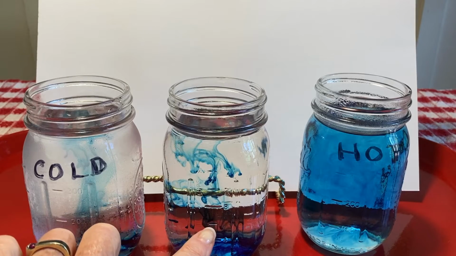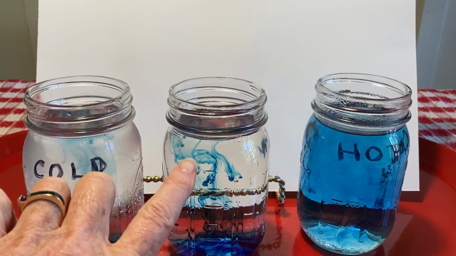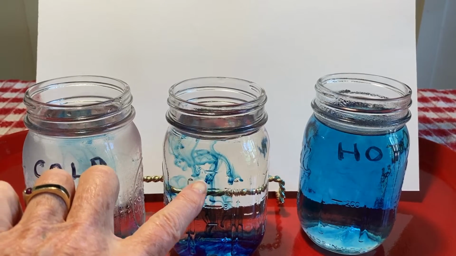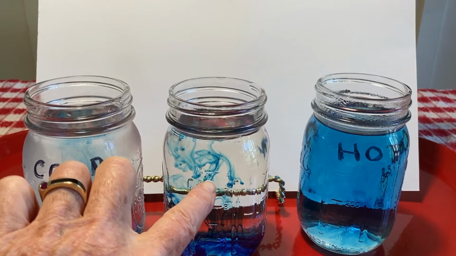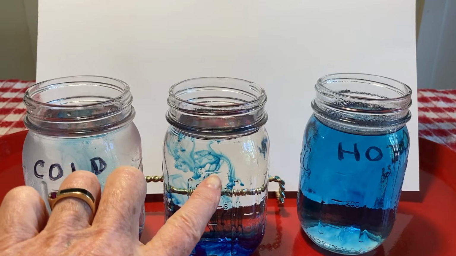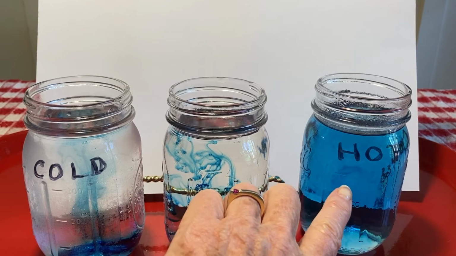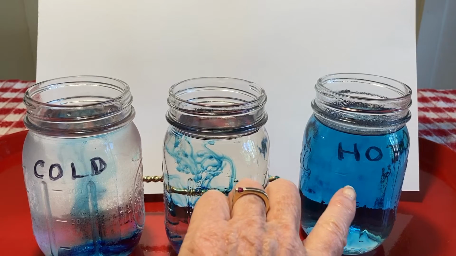Here we are in the room temperature. Well, actually there is some dispersing happening. There's obviously some energy in there that we measured. That's the room temperature, which I'm guessing in the house today is probably 70 degrees Fahrenheit. This one is probably closer to 150 degrees Fahrenheit because I was boiling.